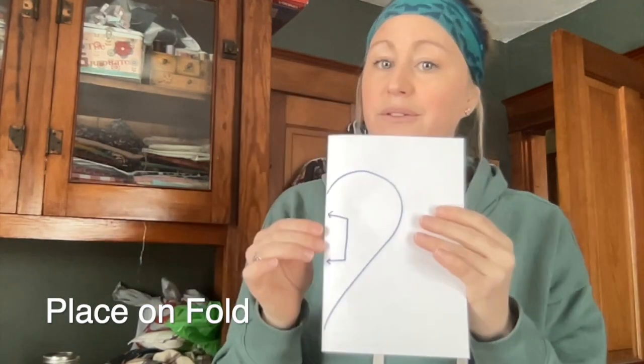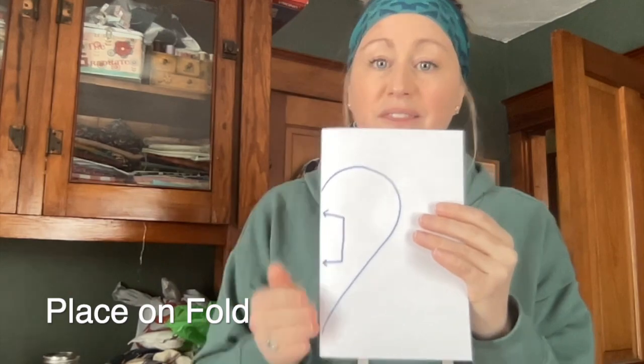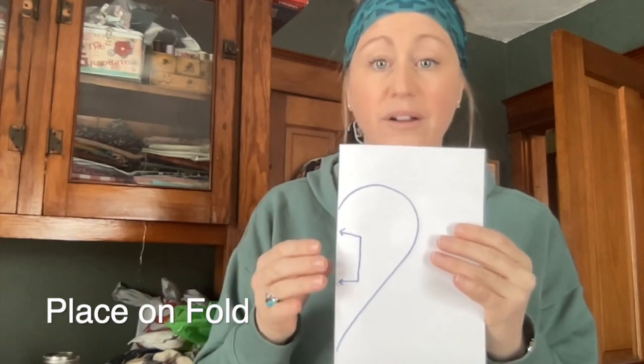And so when I go to cut it, I'm not going to cut this line, otherwise I'll cut my heart in half. So let me show you. Now you can see I've cut out my paper heart, but I didn't cut the fold line. That means when I open it up, I have a perfectly symmetrical heart.